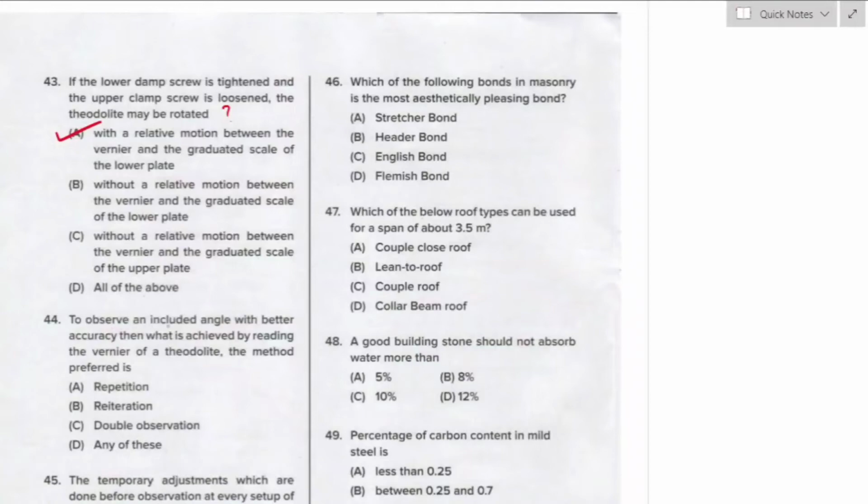Question number 44. To observe an included angle with better accuracy, then what is achieved by reading the vernier of a theodolite? The method preferred is. To observe an included angle with a better accuracy, the best method would be repetition method. Option A is the right answer. In this method, the same angle is added several times mechanically and the corrected value of the angle is obtained by dividing the accumulated reading by number of repetitions. So, the correct answer is option A, repetition method.